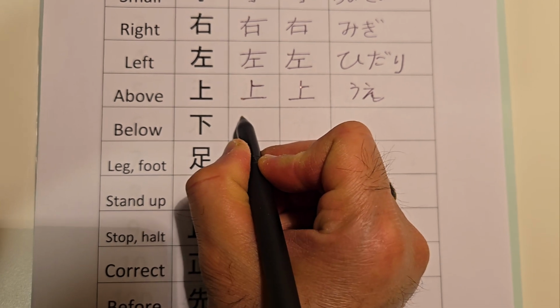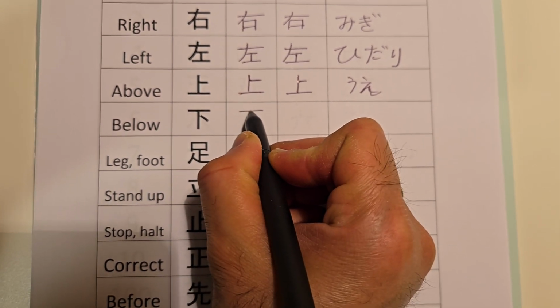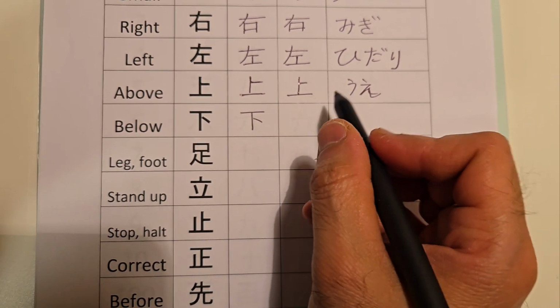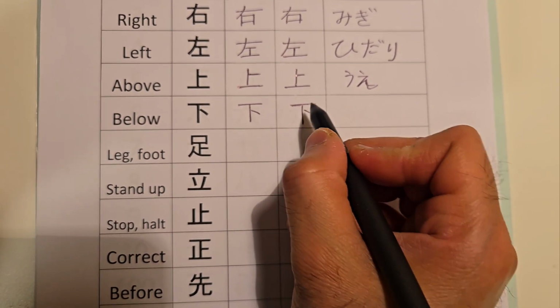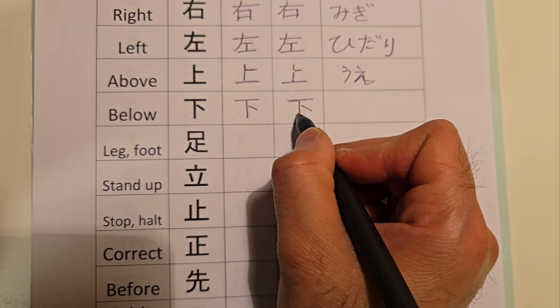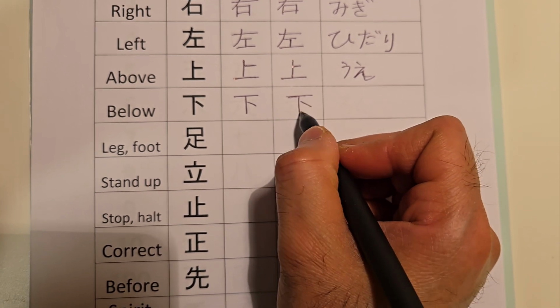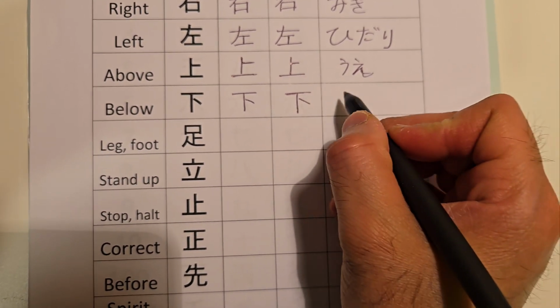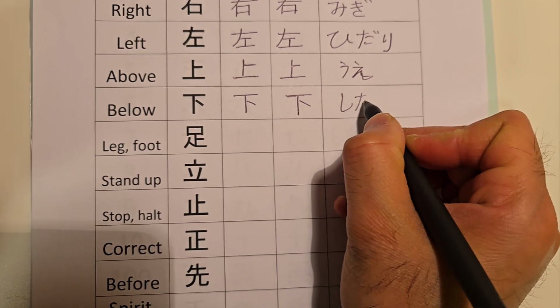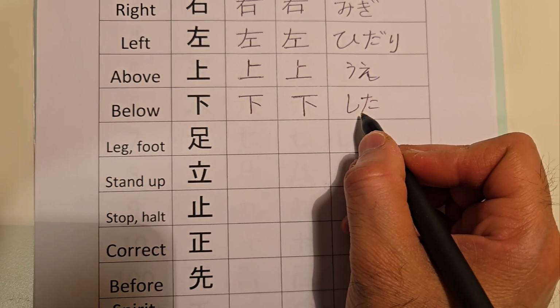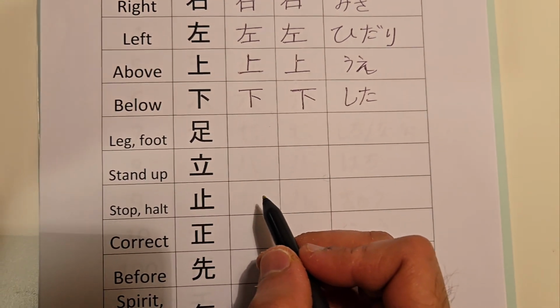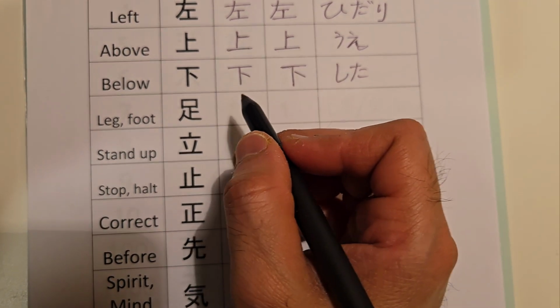Similarly we have for down, first stroke, second stroke and third stroke. So this is the ground and this is behind the ground or behind the reference line. So this is shita. It is shita, but it is pronounced as shita. So this is below or down or under.